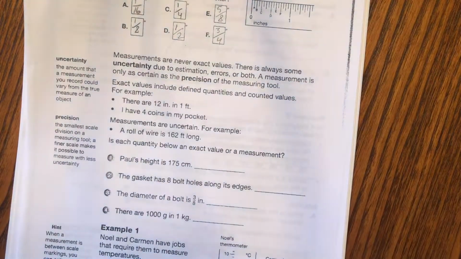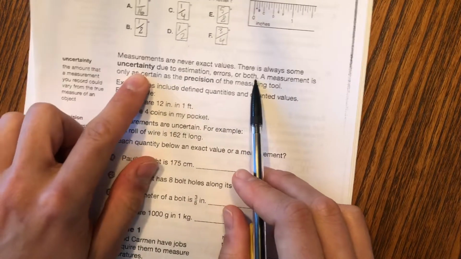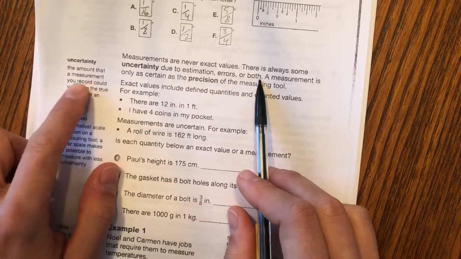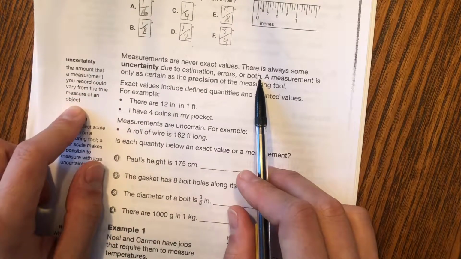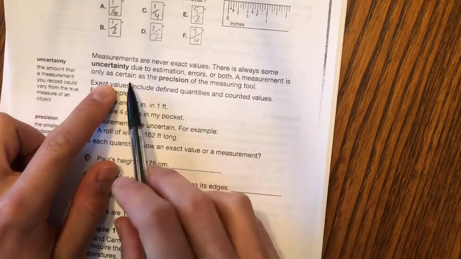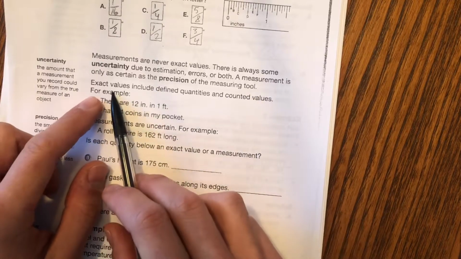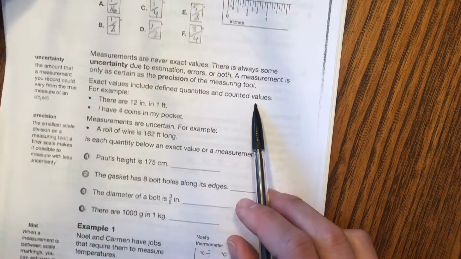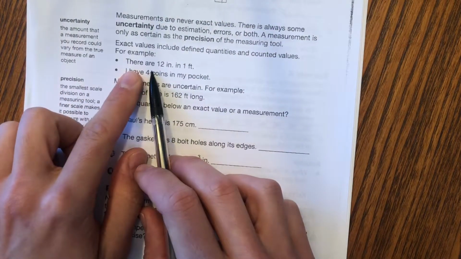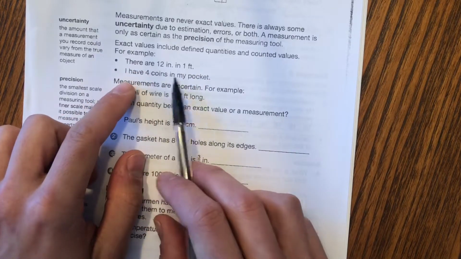Okay, so measurements are never exact values. There's always some uncertainty due to estimation, error, or both. What is uncertainty? That's the amount that a measurement you record could vary from the true measurement of an object. So a measurement is only as certain as the precision of the measuring tool. Exact values include defined quantities and counted values. For example, there are 12 inches in 1 foot. I have 4 coins in my pocket.